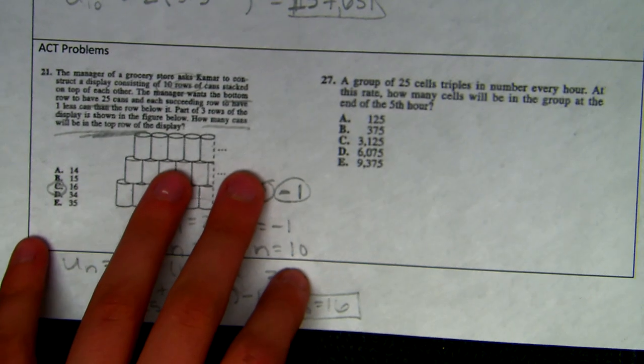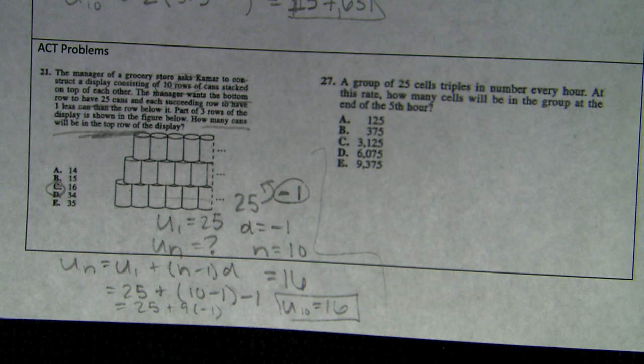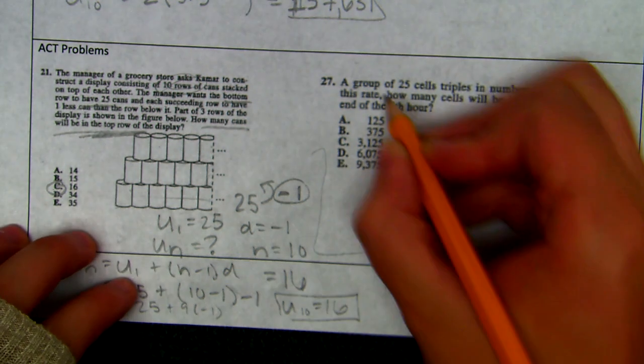Good. So this next one: a group of 25 cells triples in number every hour. At this rate, how many cells will be in the group at the end of the 5th hour? Okay, this is a little bit tricky. This is an exponential growth problem, which I've talked to a couple of you about. Geometric sequences are exponential functions, so we can use exponential functions to understand the behavior of our geometric series. Let's set this up as a geometric sequence problem, and then I'll tell you why it's a little bit different.